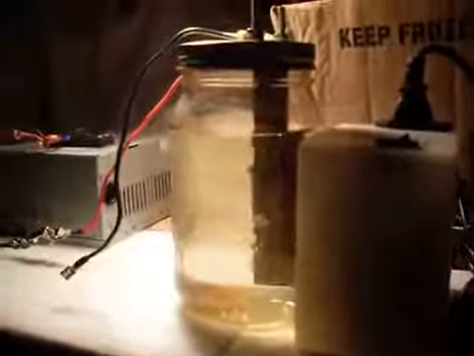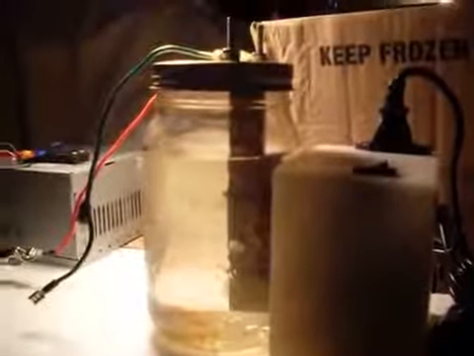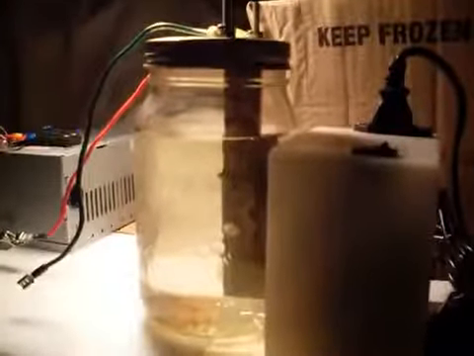Okay, so let's move the cell right up to it and start turning on the power. What I'm going to do is slowly start raising the voltage to the accelerator, and what you'll be able to see now is the water, or the plates, actually resonating and the water undulating. What you'll be hearing is the resonance.